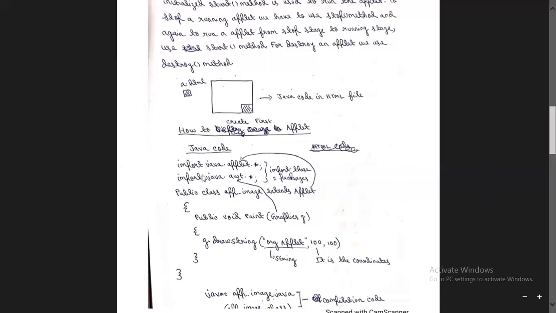Now, as I have already mentioned, to create an applet program, you have to import the java.applet package. It is very important for applet coding. Inside this java.applet package, we mention star.